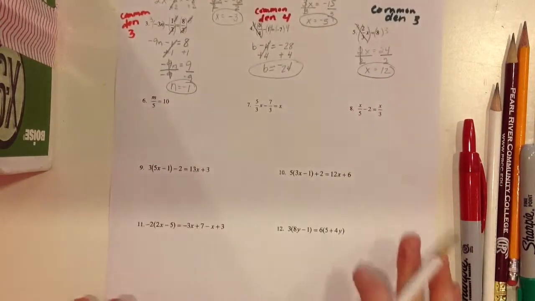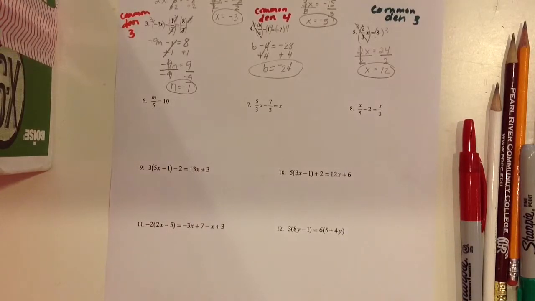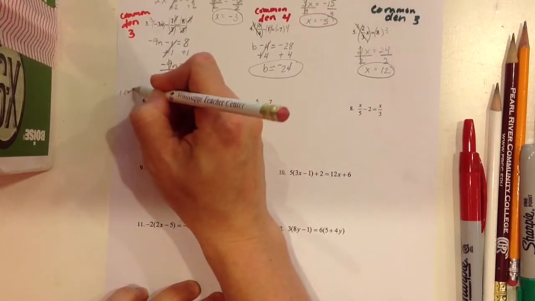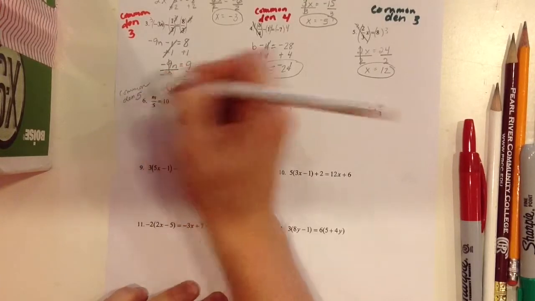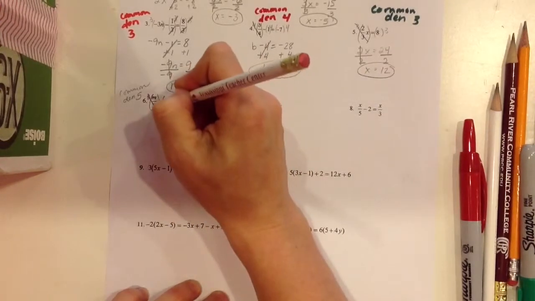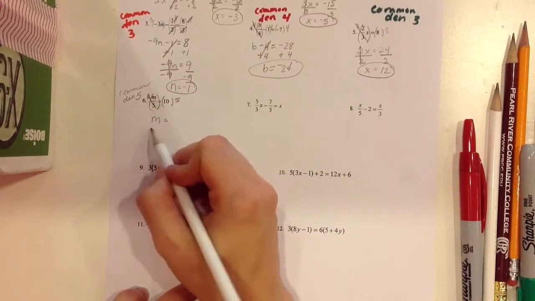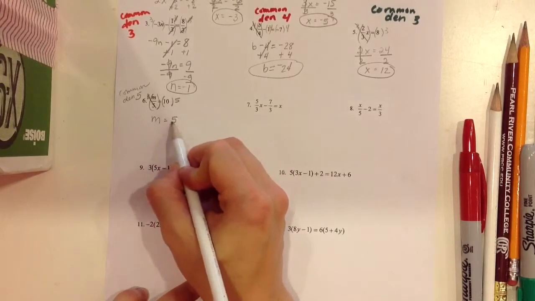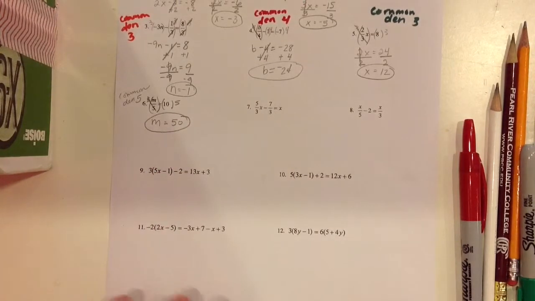All right. Number 6. It's going to go pretty much the same way. Our common denominator for this one is 5, the only number that has a denominator. So when I multiply both sides by 5, notice that I have m left by itself, and then 10 times 5 is 50. So that means that was a one-step problem. I didn't have much that I needed to do with that one, and I'm completely done. 7 and 8 will be kind of the same, kind of different. We have the same denominator on 7 and different denominators on 8, but it's the same idea.